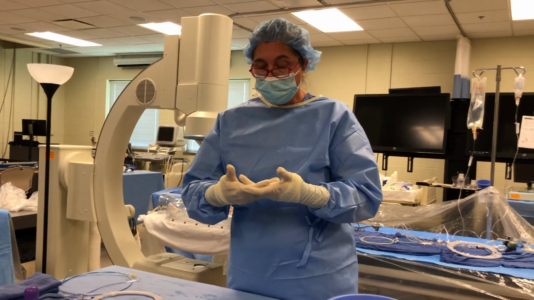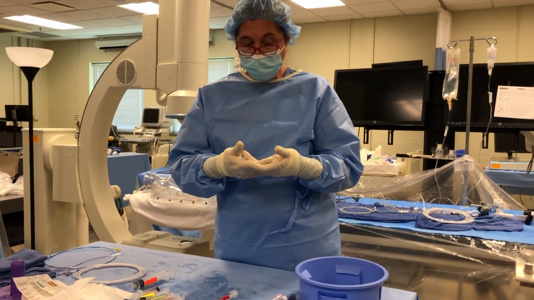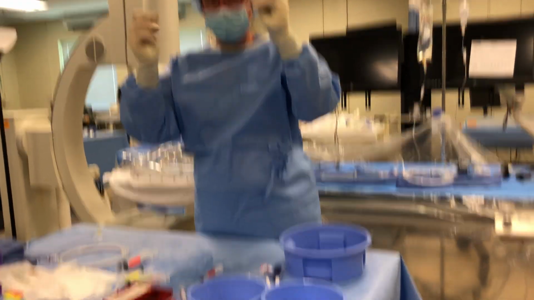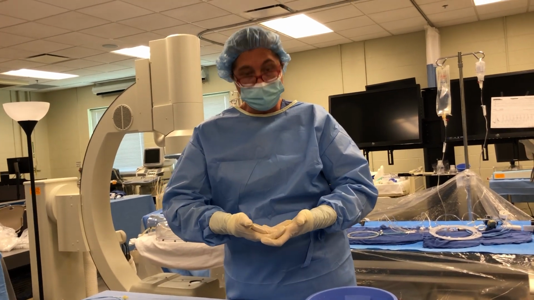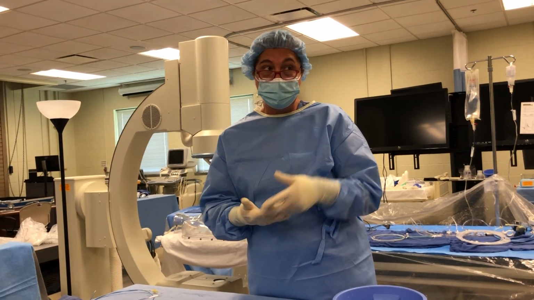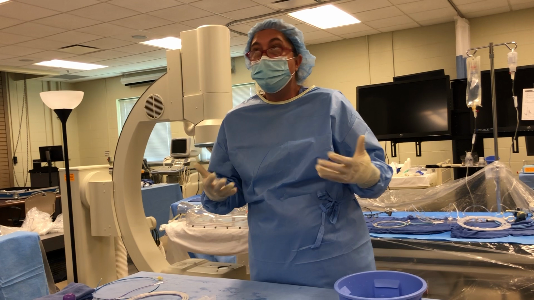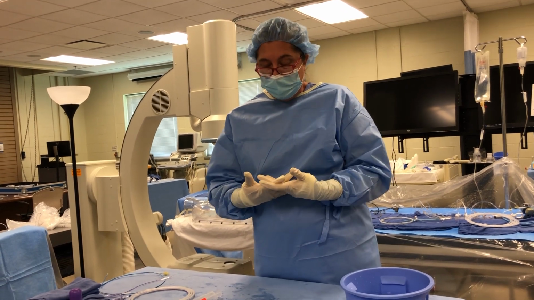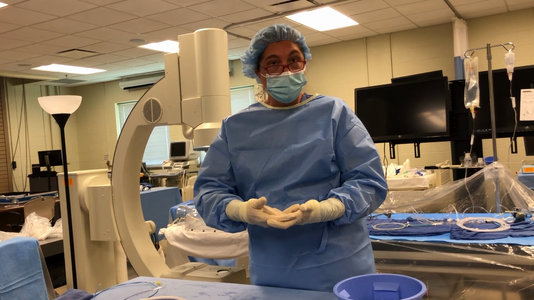Now, if you're in a situation where the doctor thinks that maybe some microparticles have gone down and they're clogging up that microcirculation, what you're going to see is not very good filling of that coronary artery. Call it no reflow. It's because those tiny little capillaries are getting clogged up.